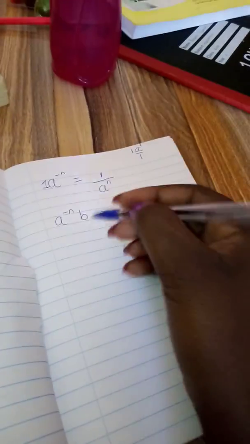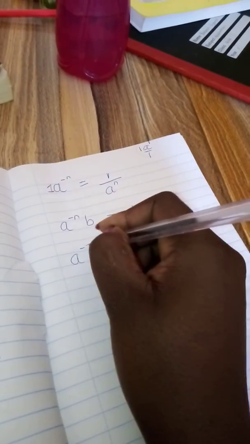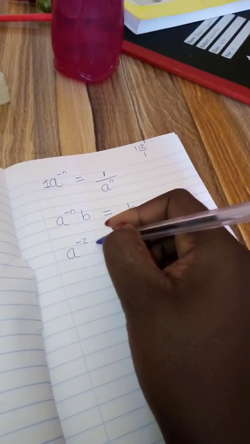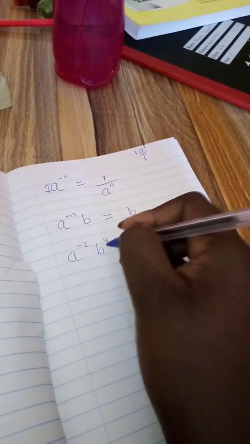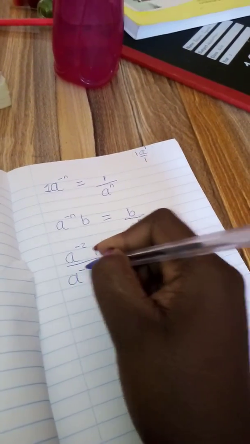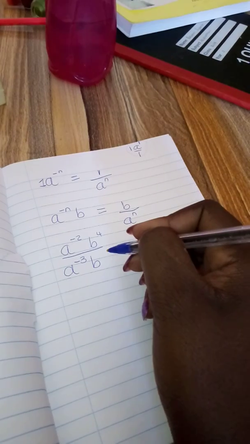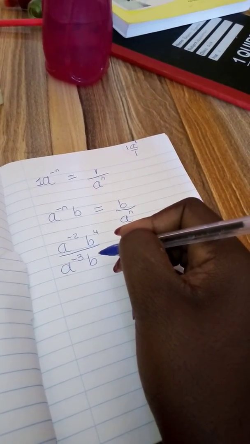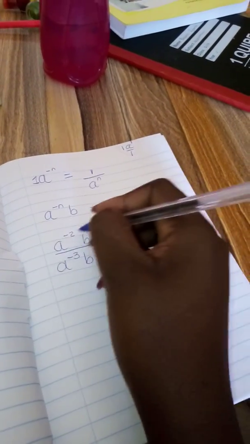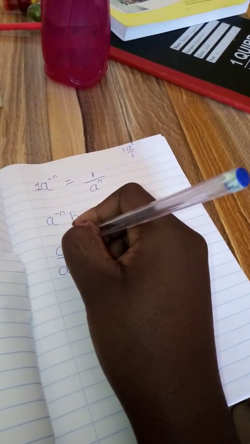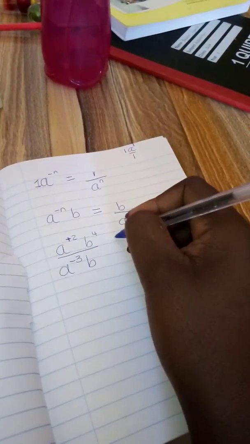Another one would be a^(-2) b^4 over a^(-3) b.